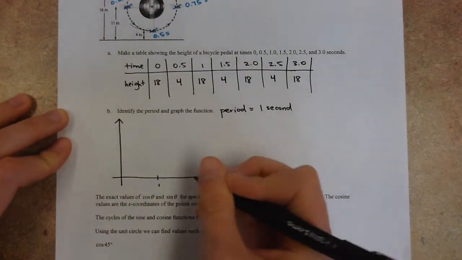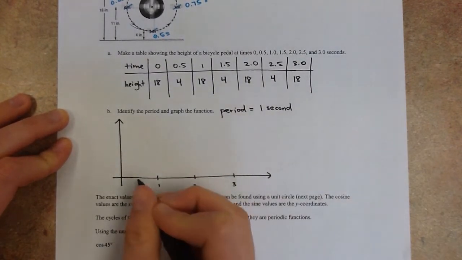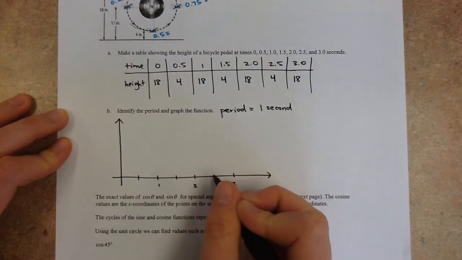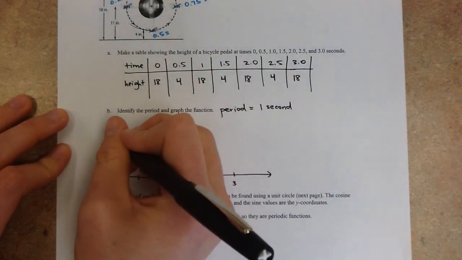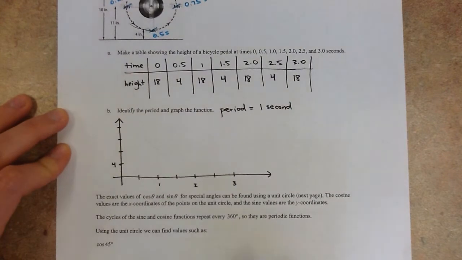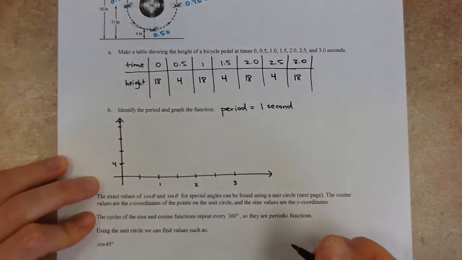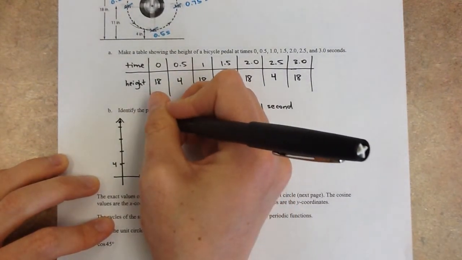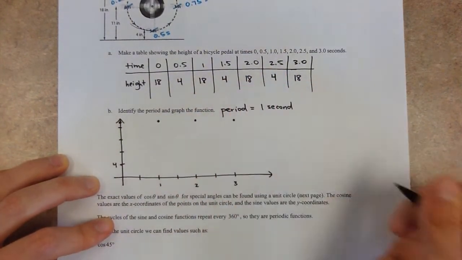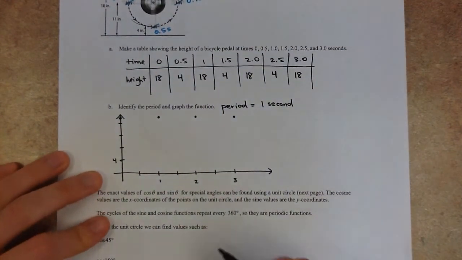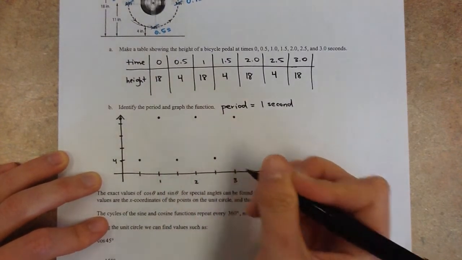Okay, so we've got 1 second, 2 seconds, and 3 seconds. Then we can split it up into half seconds here. And then here, let's go 4, that would be 8, 12, 16, and then 18 would be just a little bit higher. So at 0, we're here at 18. And at all the 1 second marks, 1 second, 2 seconds, and 3 seconds, we're all back up at 18. And then at the half second marks, 1.5, 2.5, we're down there at 4.